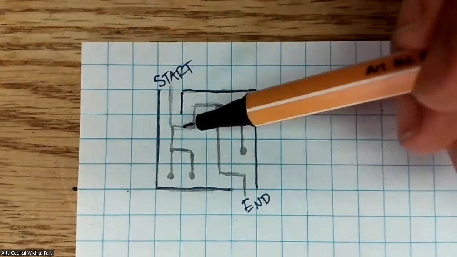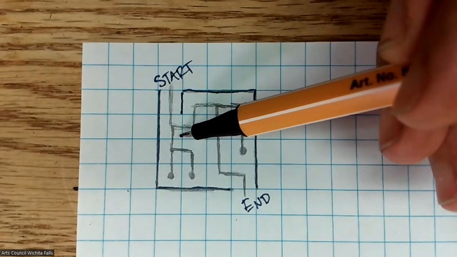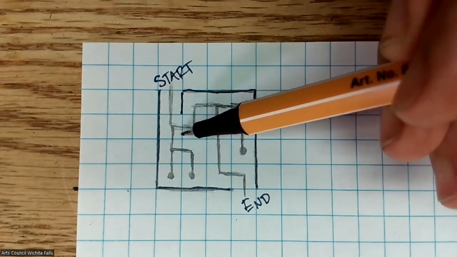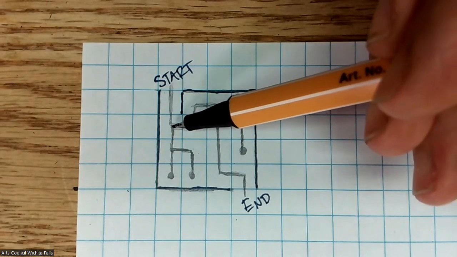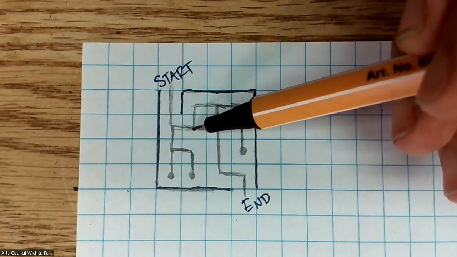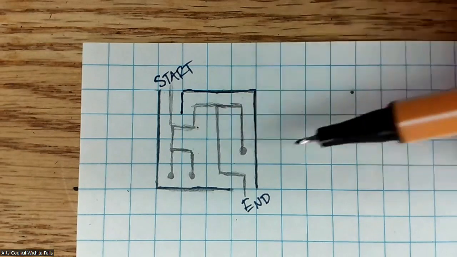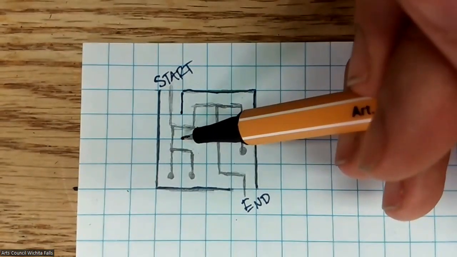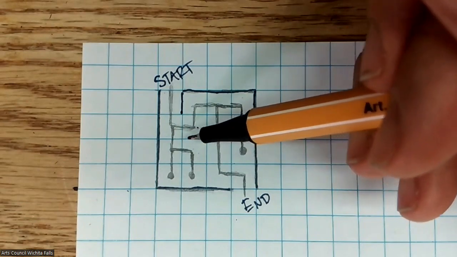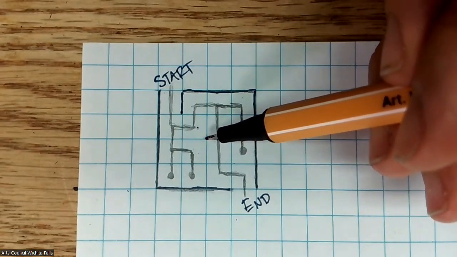If I look at the line right underneath it, going from here to here, there is a pencil line running right through it. So I'm going to leave that one alone. I don't trace it. I don't do anything with it. This line right here, all clear. No pencil line going through it.